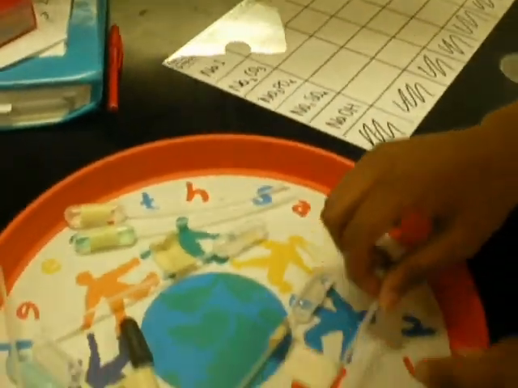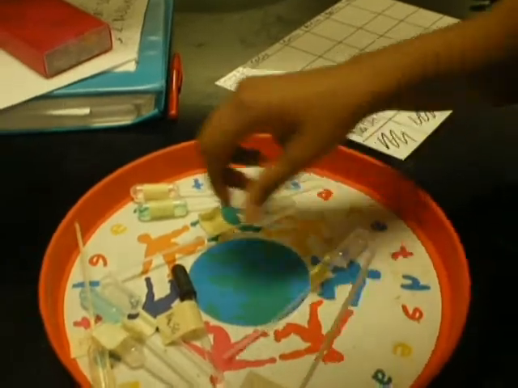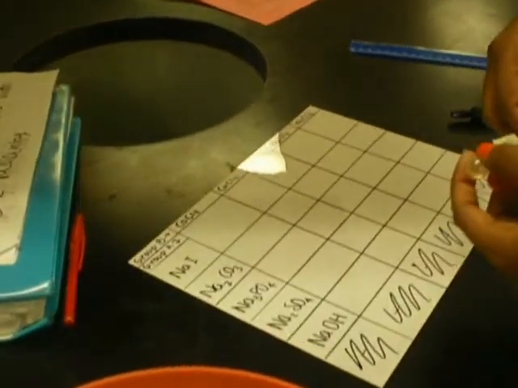So first we're going to do the first box. That is cobalt chloride and sodium iodide. You'd want to put 4 to 5 drops for each square, for each compound. 1, 2, 3, 4, 5. And when you're putting it back, make sure that they don't contaminate the other pipettes. Now let it sit for a while and let the compounds react.